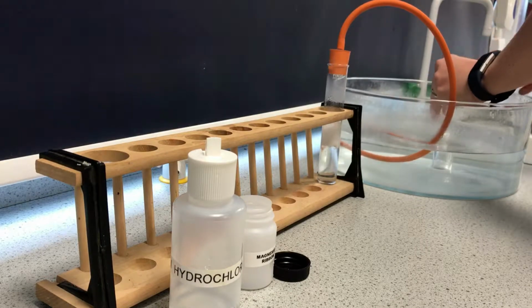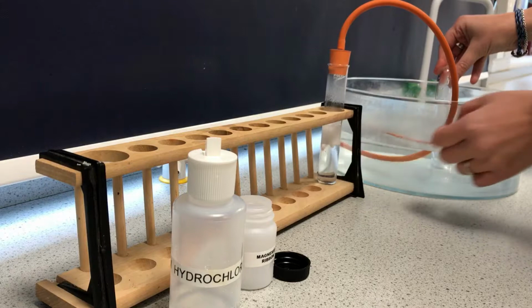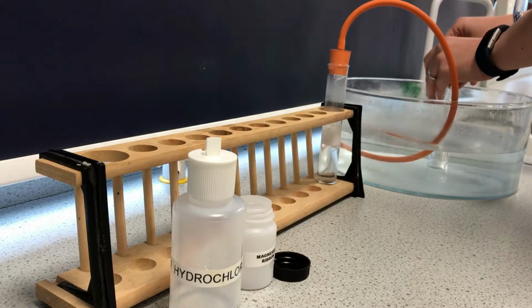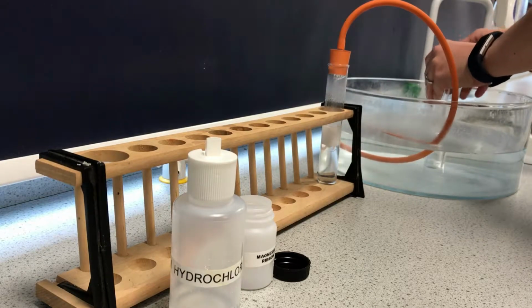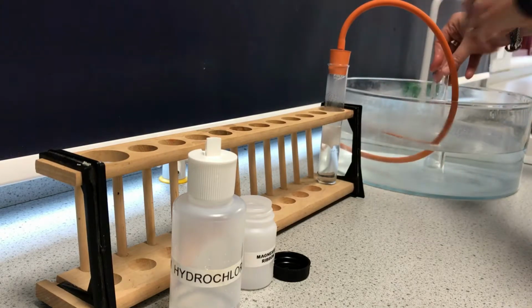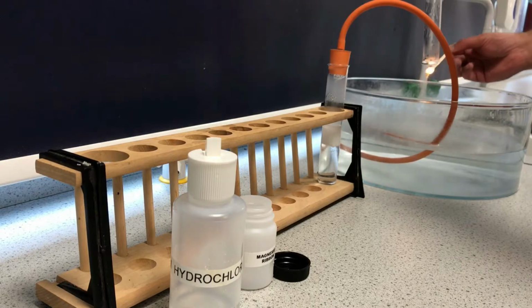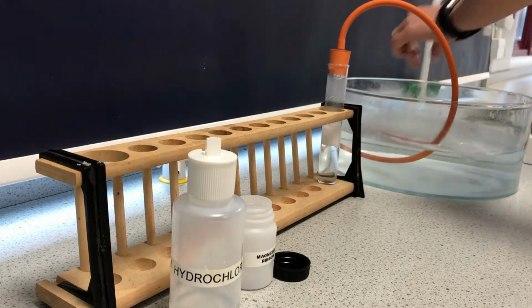And then I've got a lit splint coming on its way, so this is really warm, releasing lots of energy as it's an exothermic reaction, creating in there magnesium chloride and obviously hydrogen gas. So here goes. And then we get our squeaky pop.